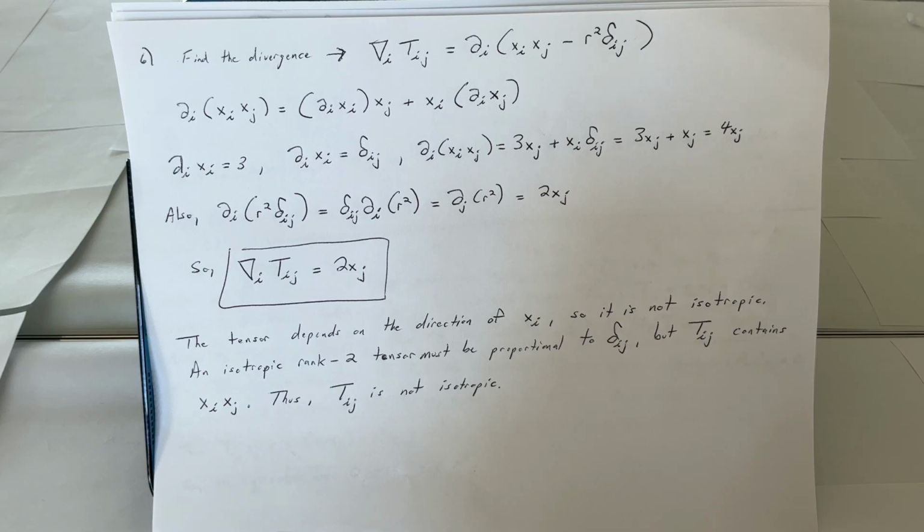So this tensor T_ij is not isotropic. Okay, sorry about that, I had to go through that pretty quickly. Something came up. Sorry about that.